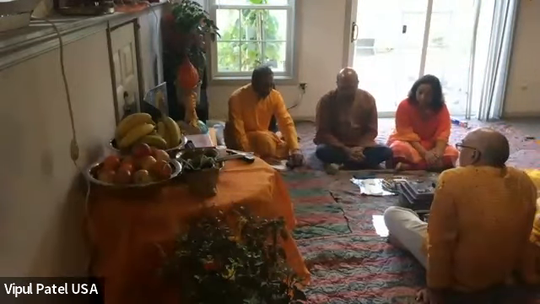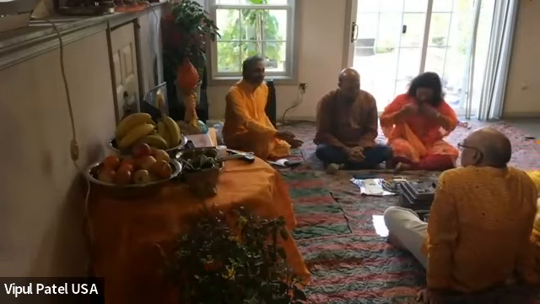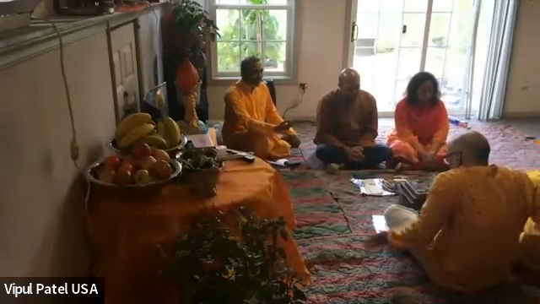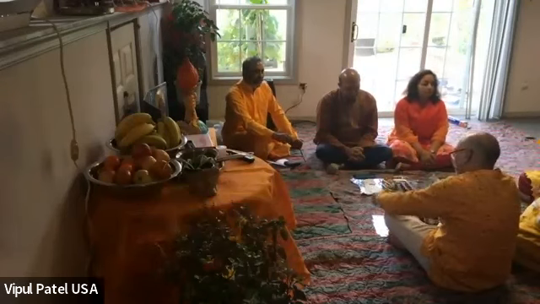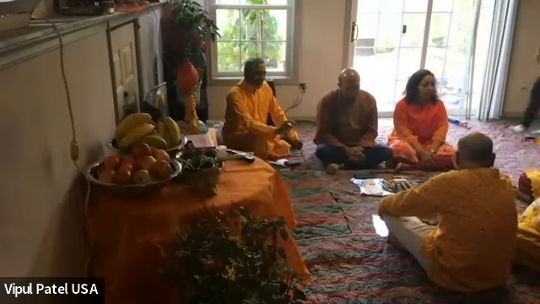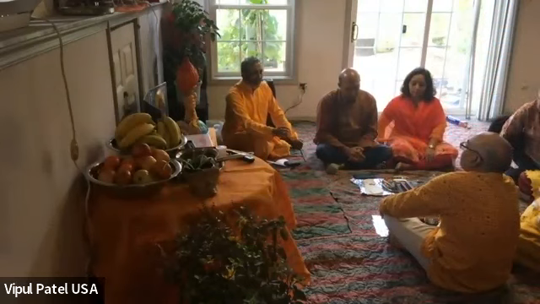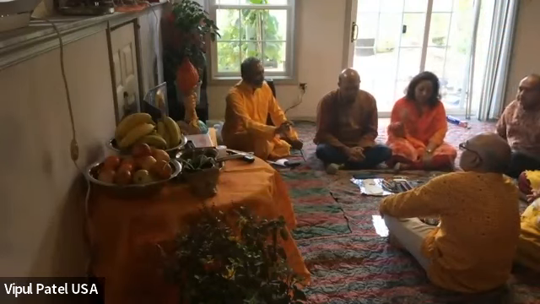Typically, once this is done, there is a Shodashopachara Pujanam and things like that, where you offer water and, in ancient times, sometimes a betel nut, at least in North India, and then we make 16 offerings to that. The symbolic reason is that we invoke that presence or consider that betel nut as the form of the Bhagwan.